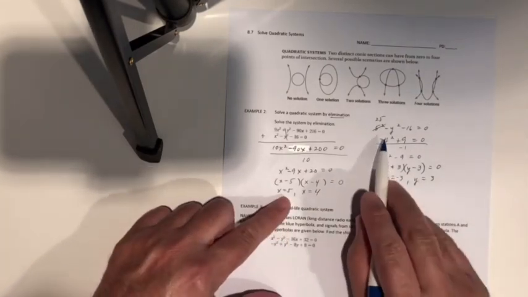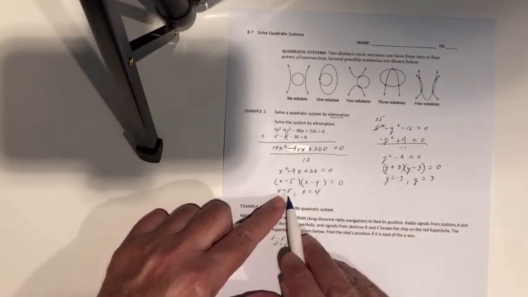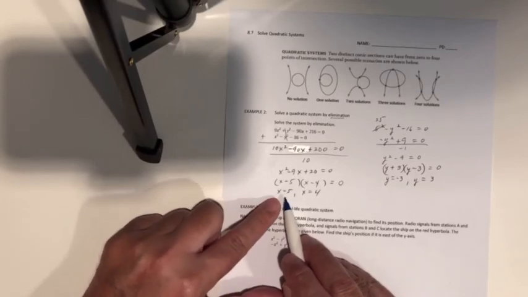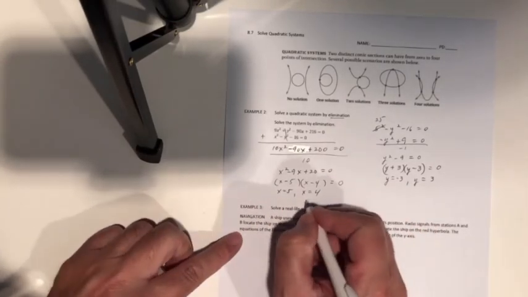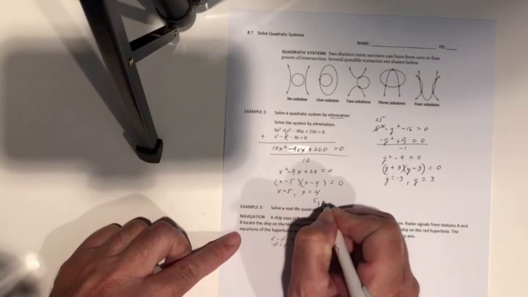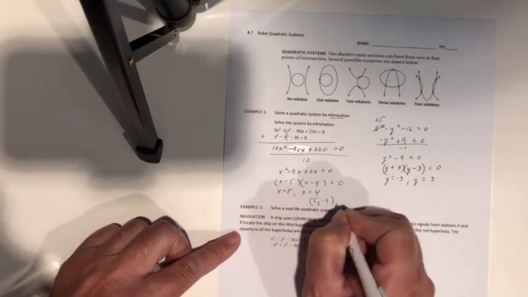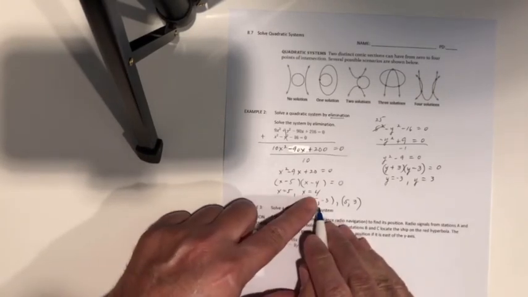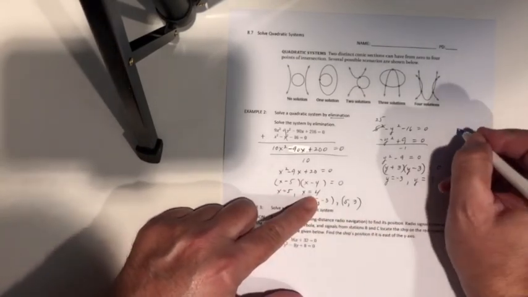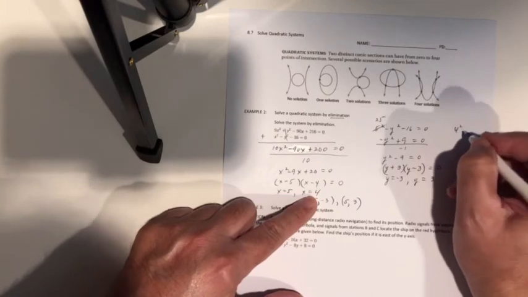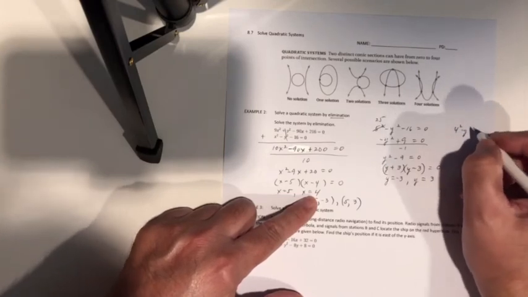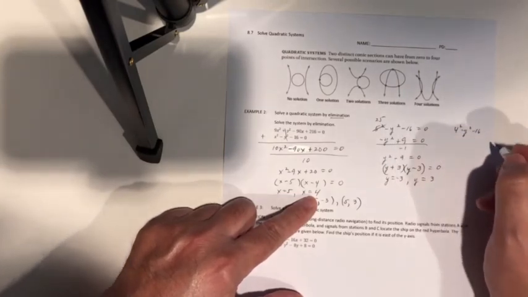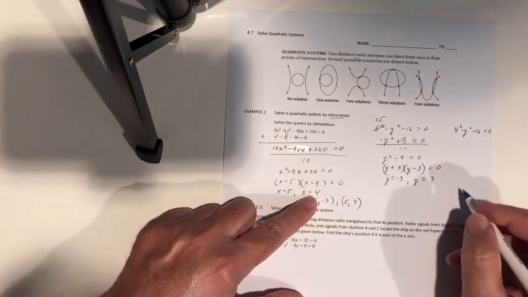So that's what I get for this one. I haven't done this one yet. That's only for x. So I have two answers when x is 5. So my first set of solutions is 5 comma negative 3 and 5 comma positive 3. Now I've got to do the opposite with this one. So I'm going to have 4 squared minus y squared minus 16 is equal to 0, right?